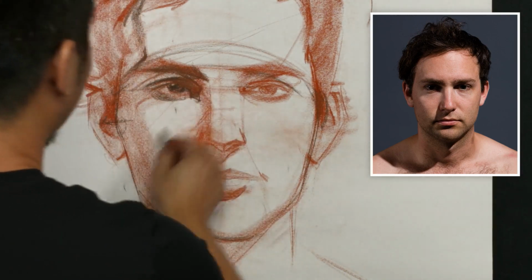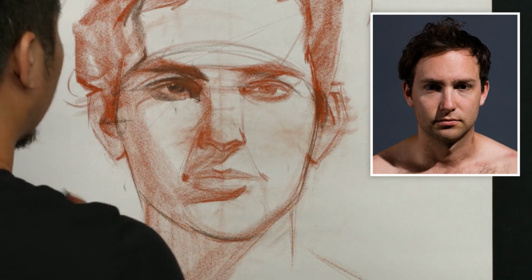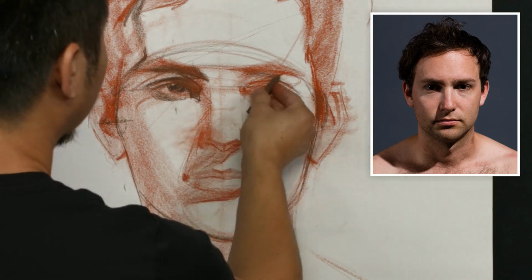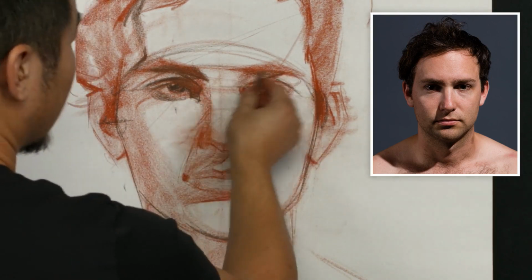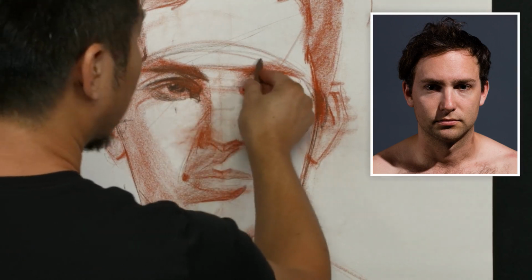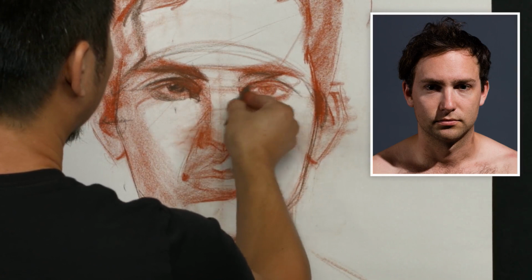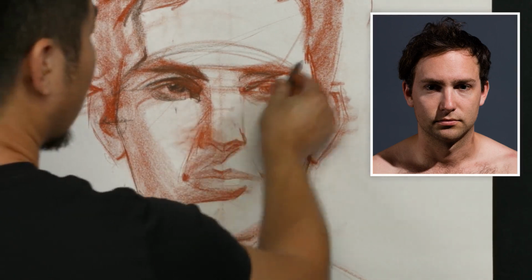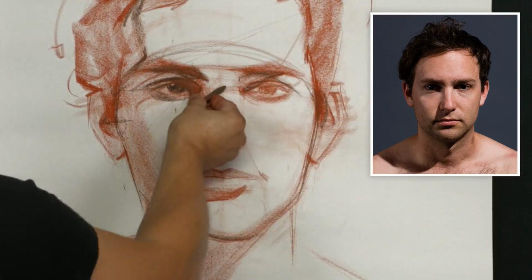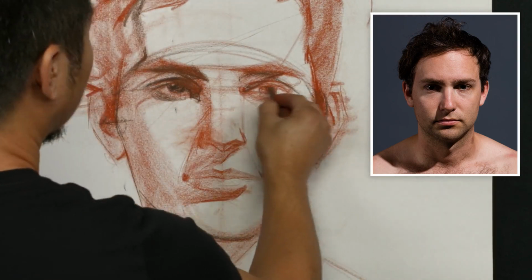Do the same thing. Unify your shadow shape. Create the most interesting, most dynamic shadow shape, or not just shadow shape, any shapes. Kick out, kick back in, bring it back out.